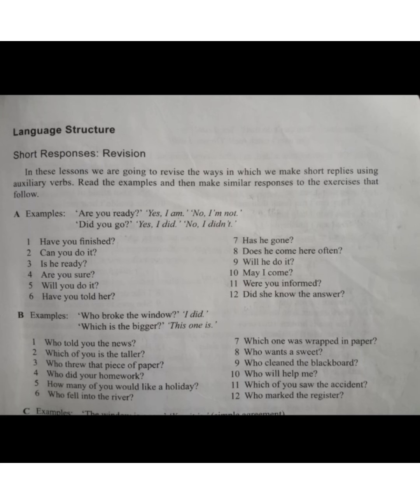Children, what do you mean by a short response? A short response or answer is an answer that doesn't repeat all the words from the question. So that means it is a short reply or short answer. In this chapter, we will revise how we will give short responses by using auxiliary verbs. Okay, children.